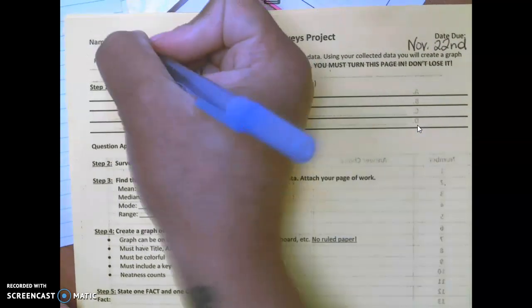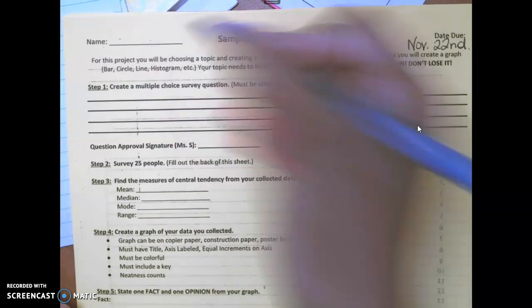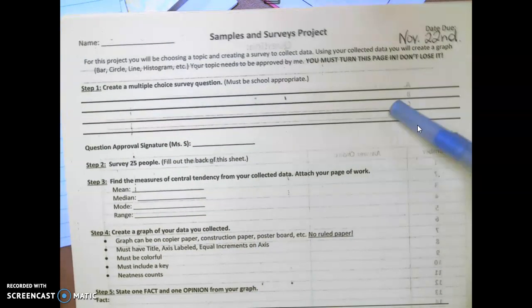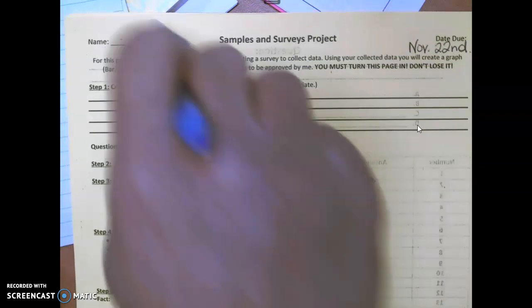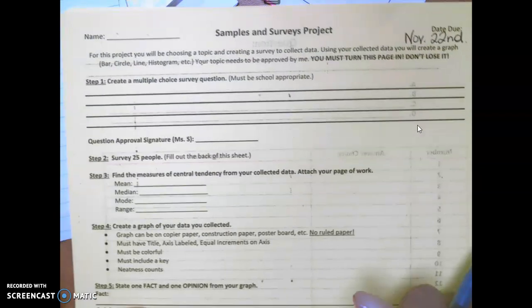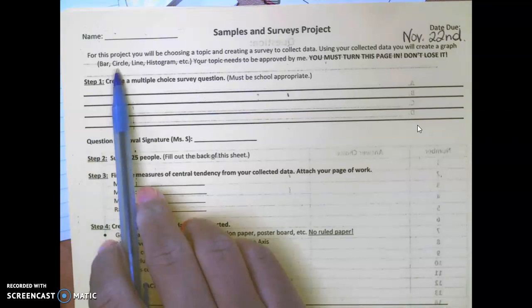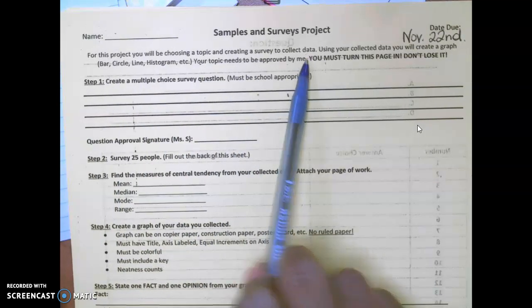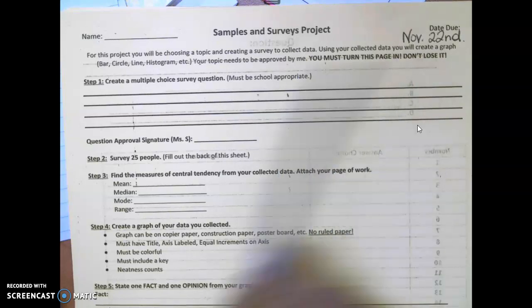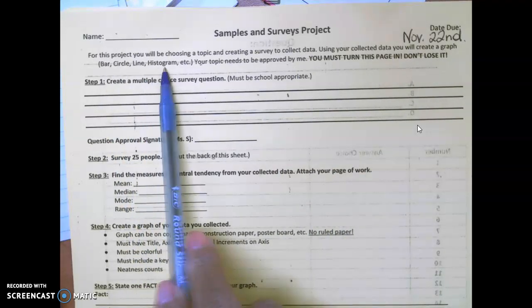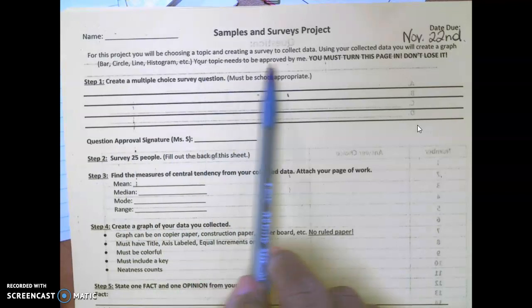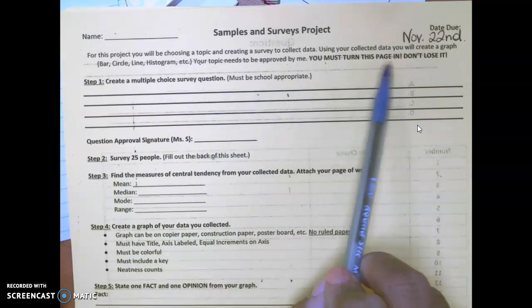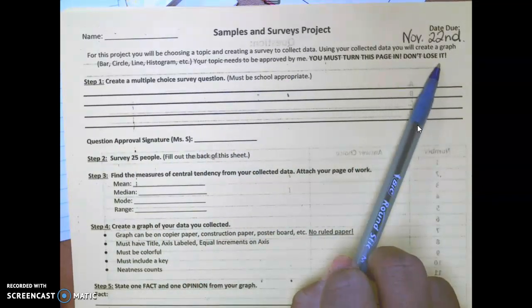Your name, date, and period. Here's the date. So your name and period need to be up here. If I check your test or check your questions and they don't have those things, I'm taking 10 points off immediately. For this project, you will be choosing a topic and creating a survey to collect data. Using your collected data, you will create a graph: bar, line, circle, histogram, etc. Your topic needs to be approved by me, and you must turn in this page, so please don't lose it.